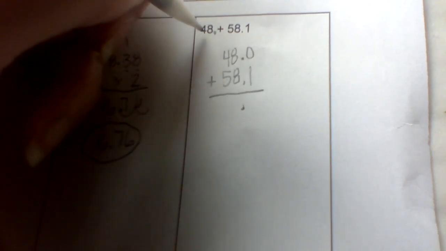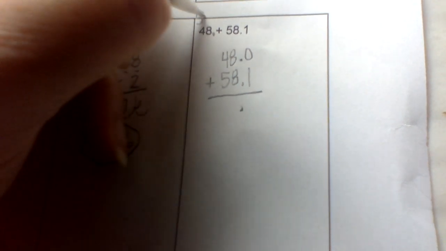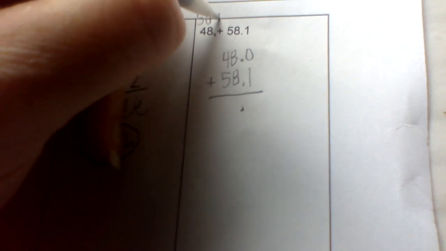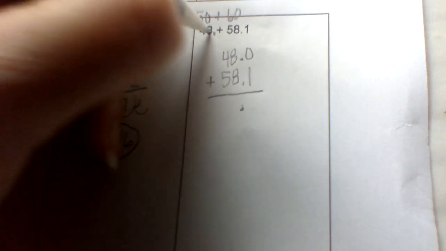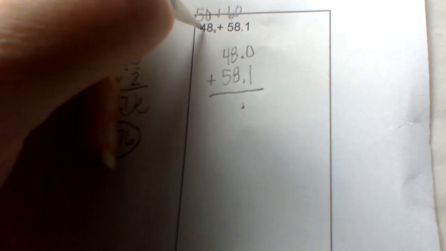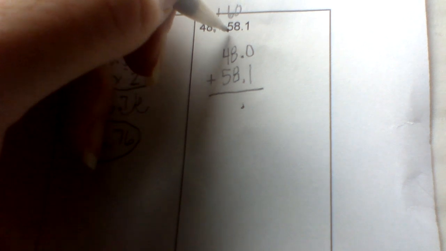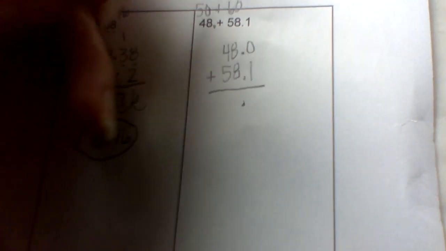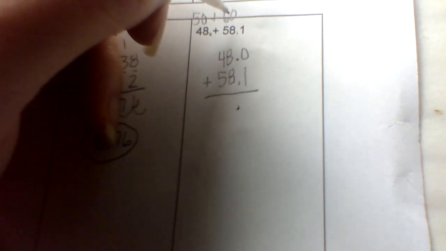So if I have 48, I'm going to pretend like that's 50 because it's easier for me to work with. Plus, 58 is a lot closer to 60. I'm looking at my tens. I have 8 here, that's going to make this go up, so that'd be closer to 50. And this one here, I have 8, this is going to make this go up, so it makes it 60. Well, I know that 5 plus 6 is 11, and then I have a 0 after. So this should be around 110.